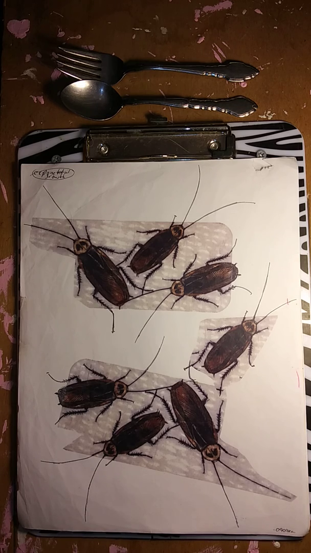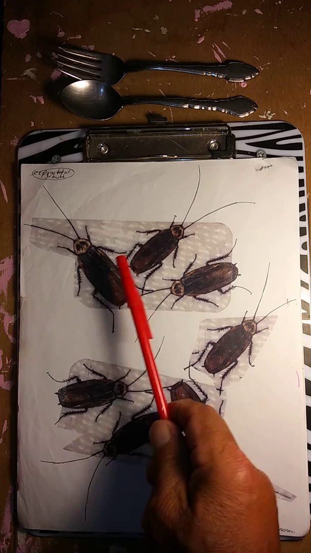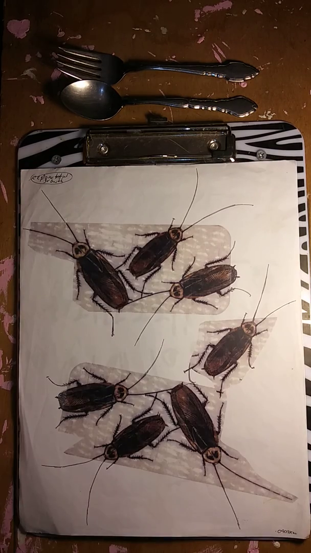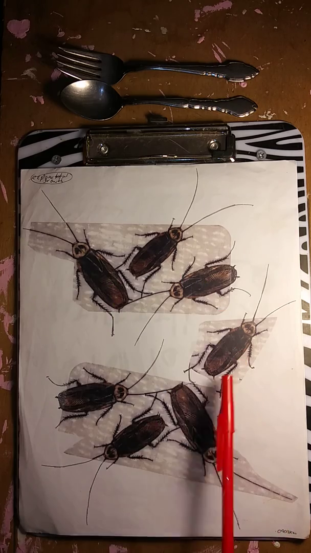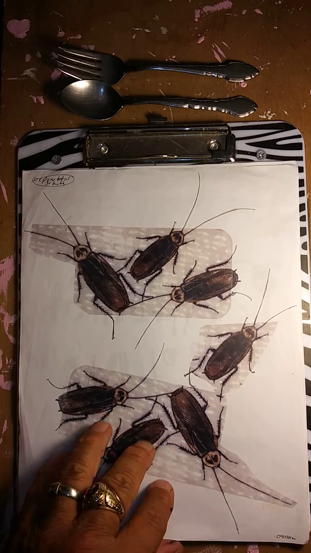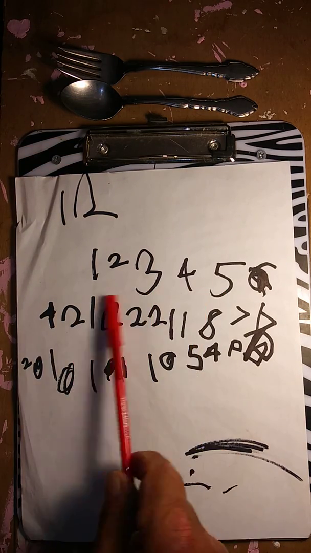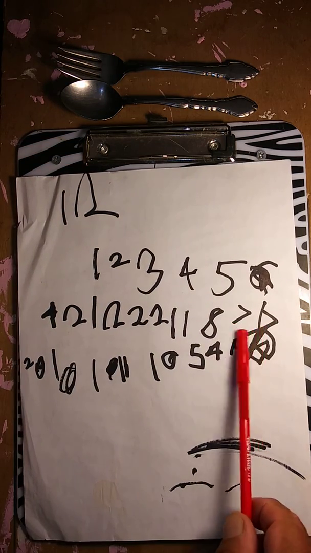Pre-college algebra 111, huh? 1, 2, 3, 4, 5, 6, 7. Holy cow. More. 1, 2, 3, 4, 5, 6, 7. And let's see. 34, 7, 7. There's the 2 sevens right there.